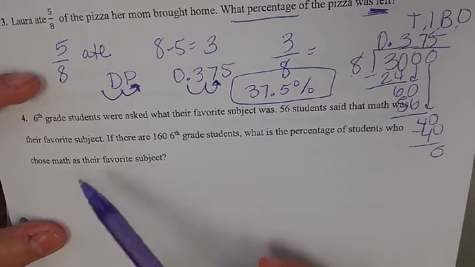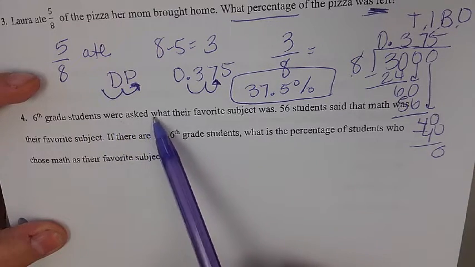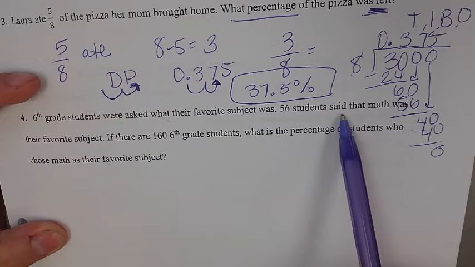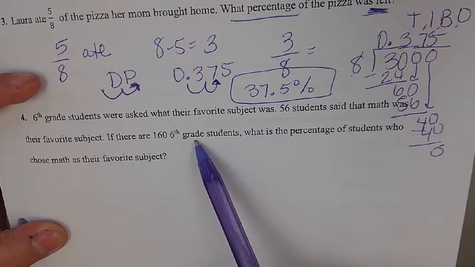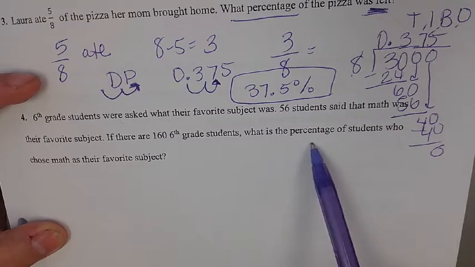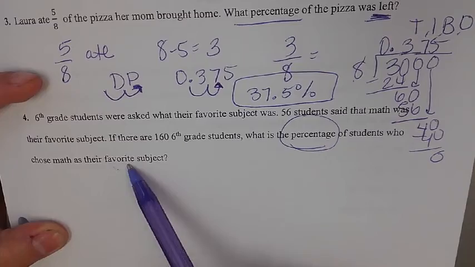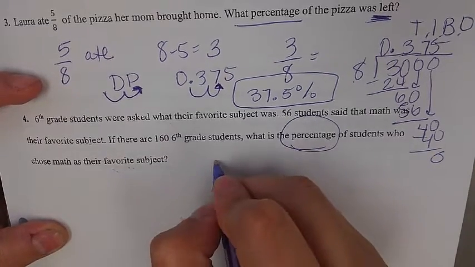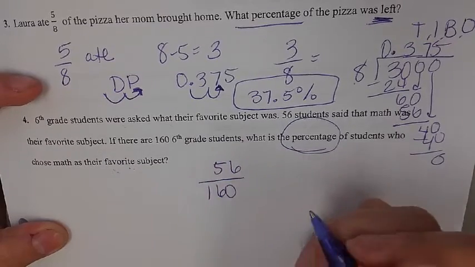Okay, number 4. 6th grade students were asked what their favorite subject was. 56 students said that math was their favorite subject. If there are 160 6th grade students, what is the percentage of the students who chose math as their favorite subject? So here we have 56 out of 160.